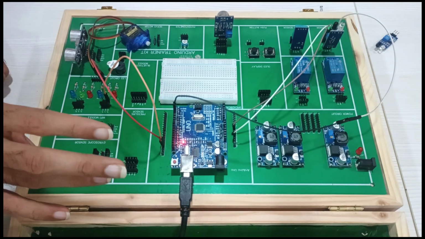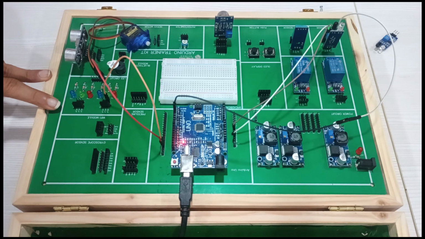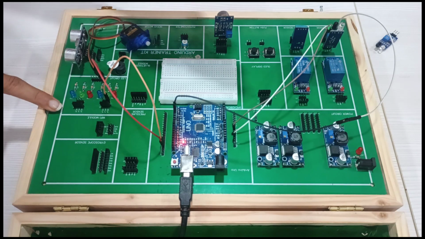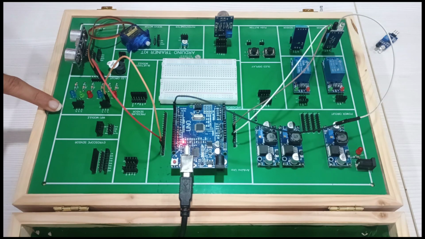So after the connection, as you can see, the IR sensor does not detect anything, so the light is off. When the IR sensor detects, the LED turns on. As you can see, when nothing is detected, it gets turned off.